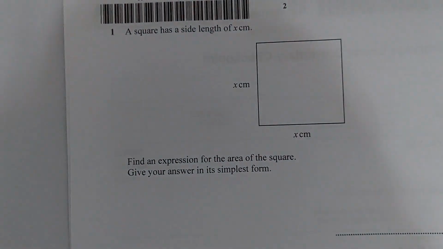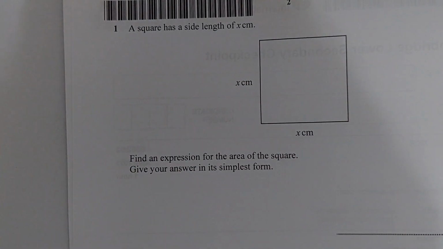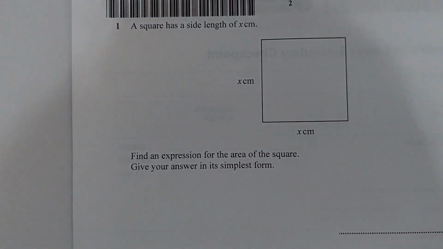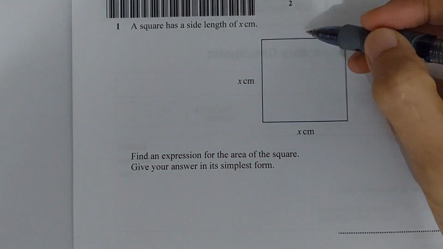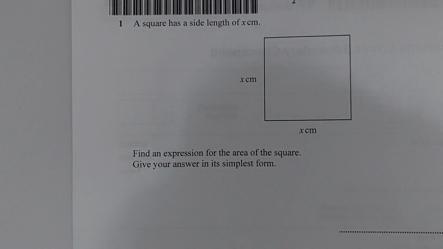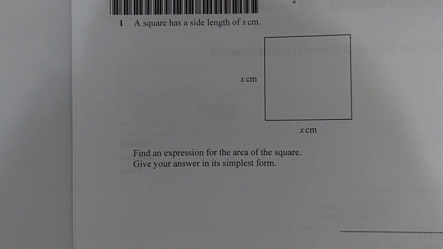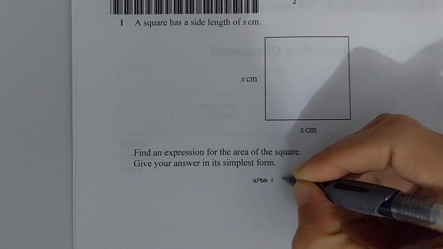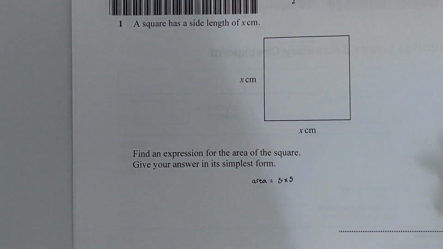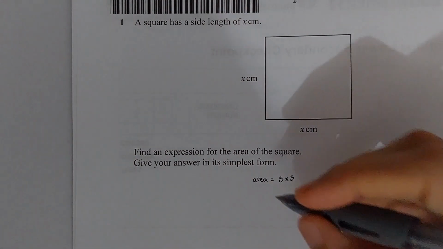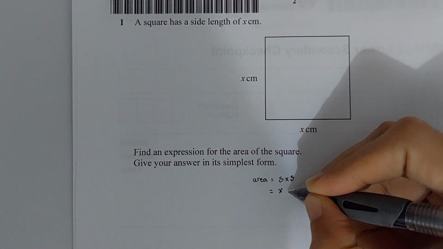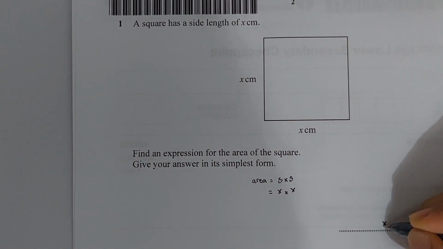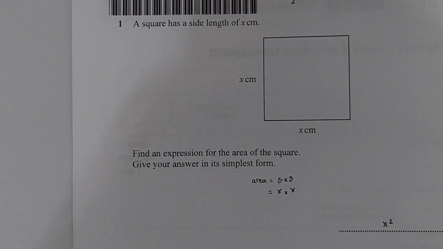A square has a side length of x centimeters. A square has all sides the same length, so if this one is x, this one will be x, this one will be x. Find an expression for the area of the square. The area of a square is side times side. Because the side is x, this will be x times x. So the result will be x squared.